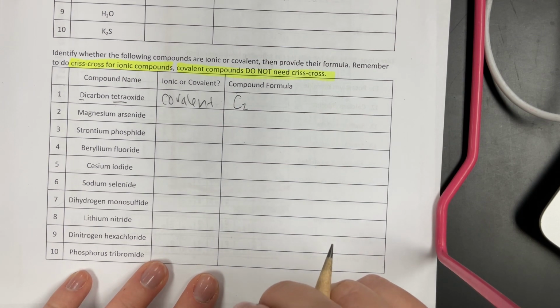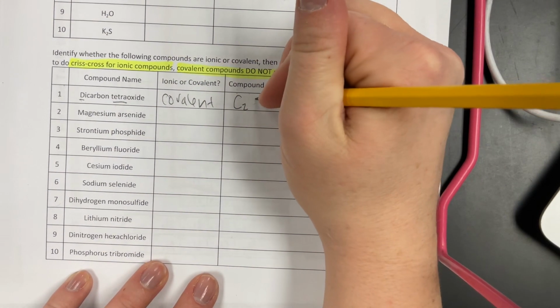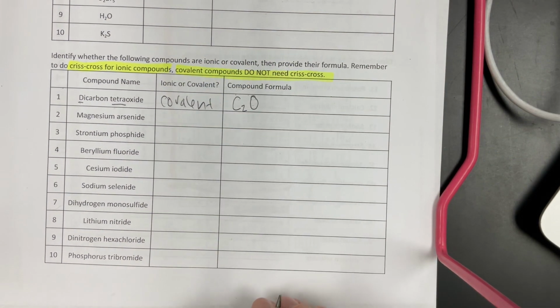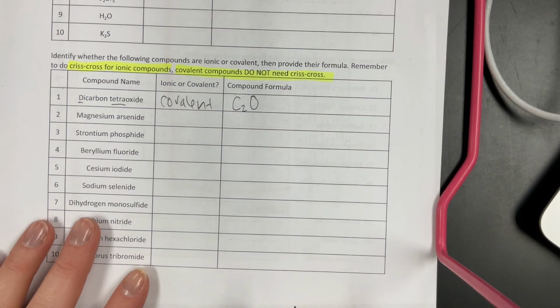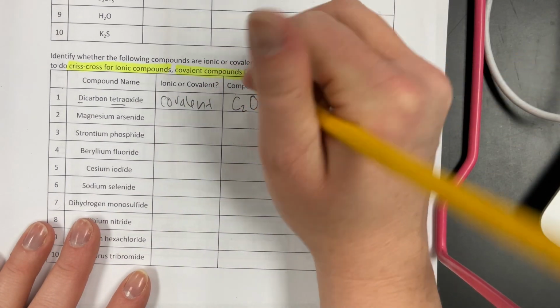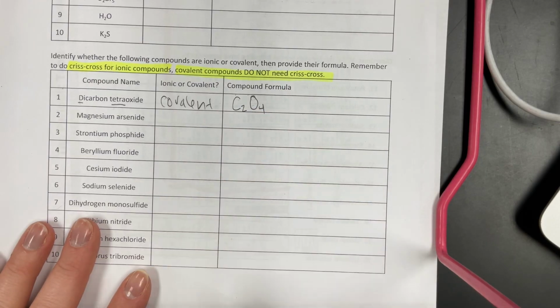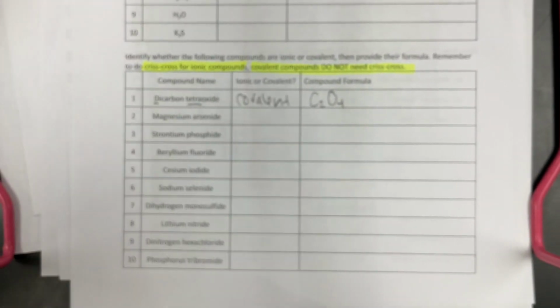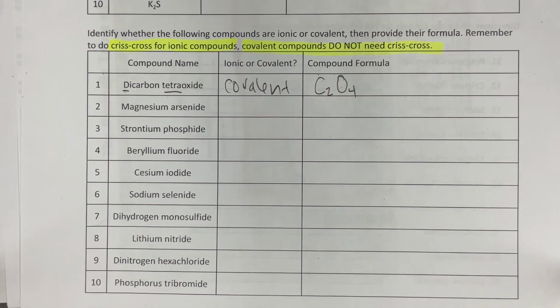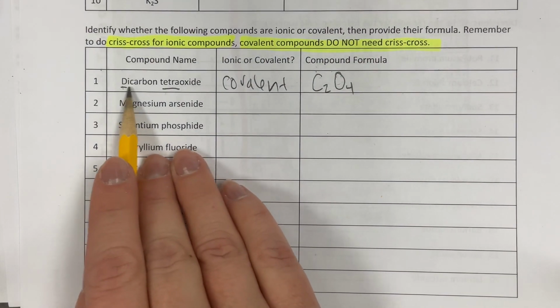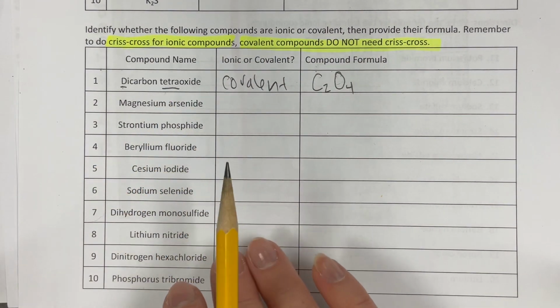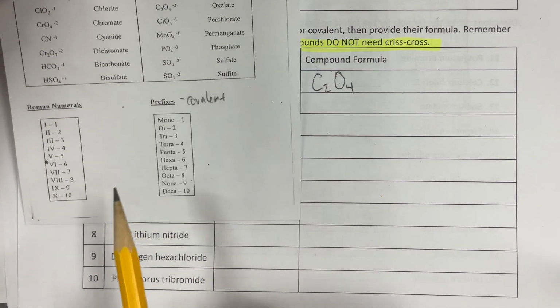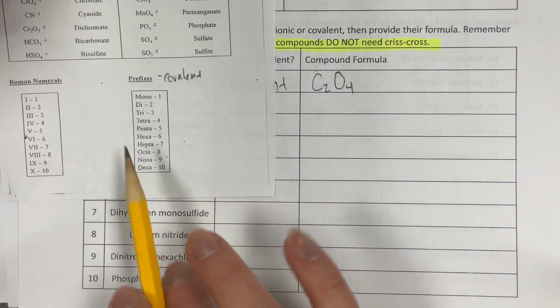And then the next one is tetraoxide. Oxide is referring to oxygen. So we're going to have O as our next one. What does the prefix tetra refer to? 4. So that's going to be C2O4. Good. That's going to be C2O4. And we know that because of the dicarbon tetraoxide. And remember, those prefixes are right here at the bottom right of your chemistry reference sheet.